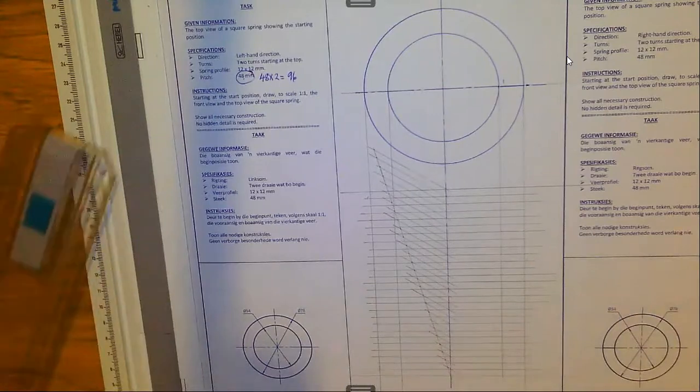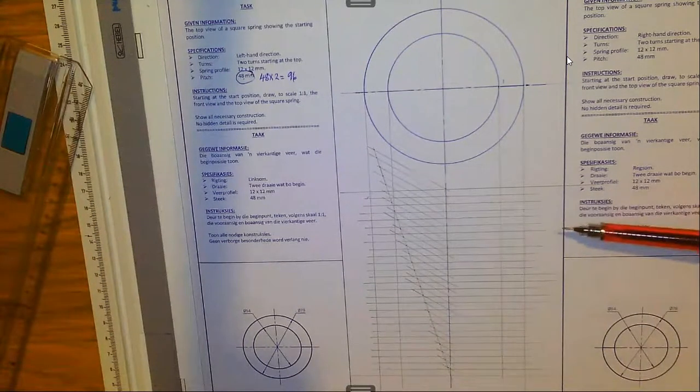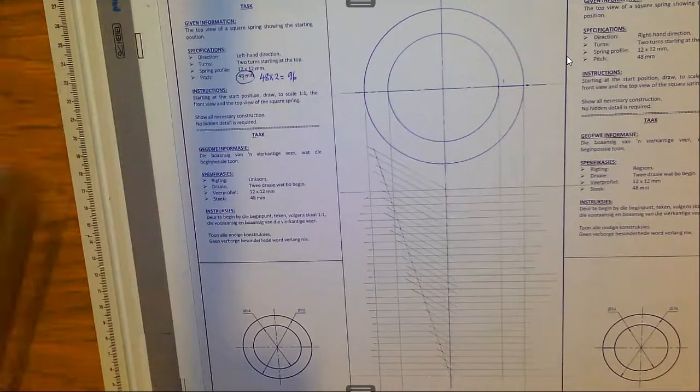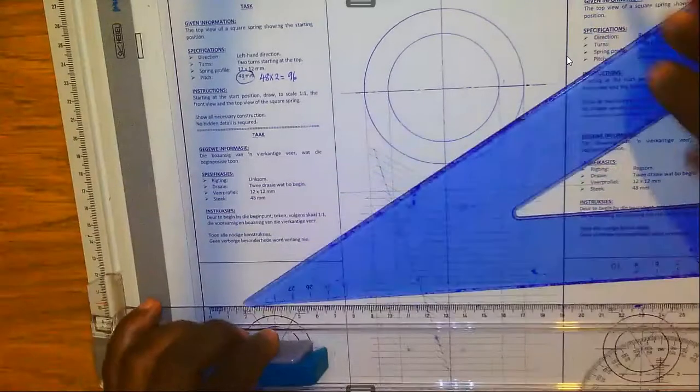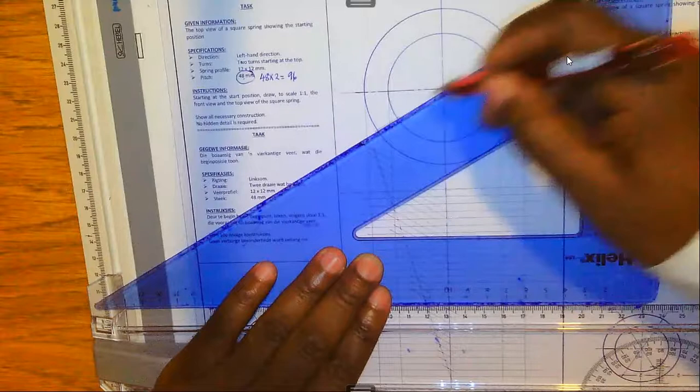There you go, okay? Right, so these are the horizontal divisions now, right? Then once you have done that, you also divide the top view into the same number of divisions, in this case, into 12 equal divisions. So we have got that.